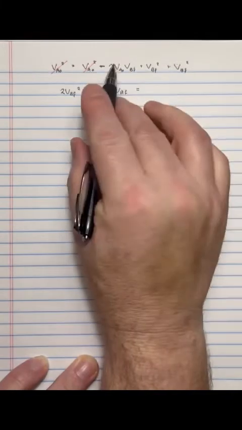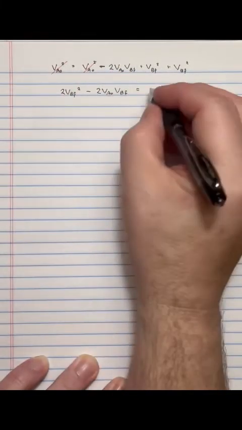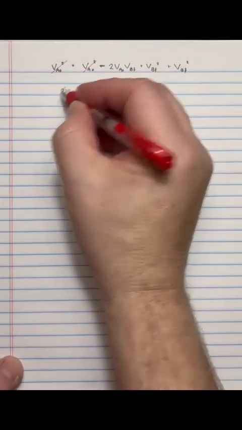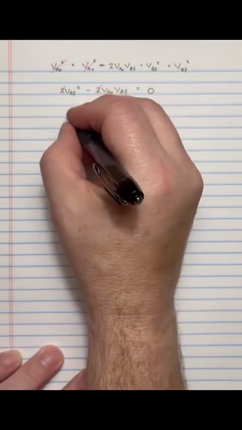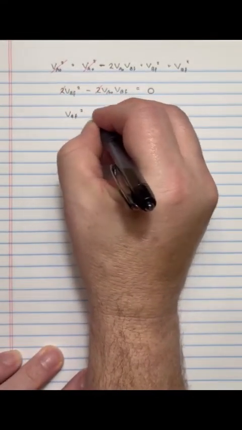Like that. So all of these are on one side and then 0 on the other side, like that. Okay. I can do a little bit of consolidating here. Notice the number 2 is common to both of those. Get rid of it. Let me write it down so we can see exactly what's happening and why.